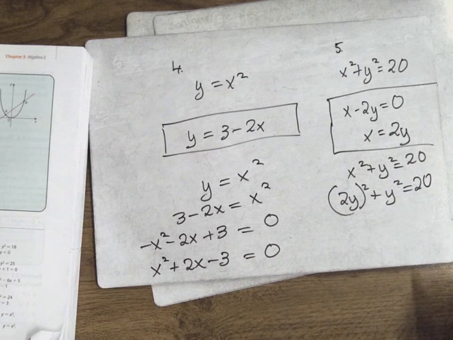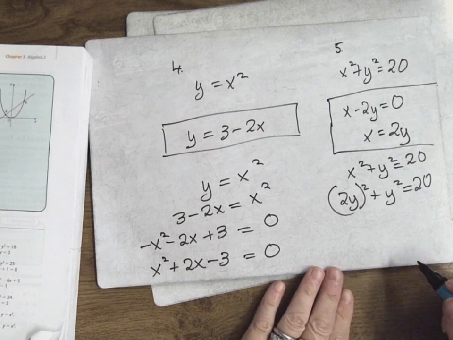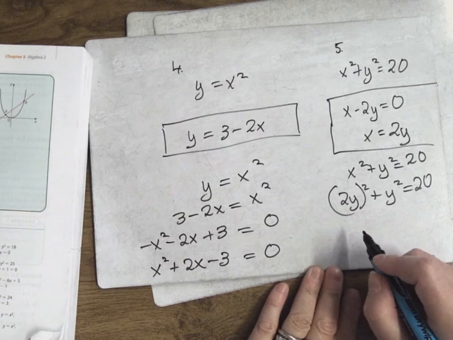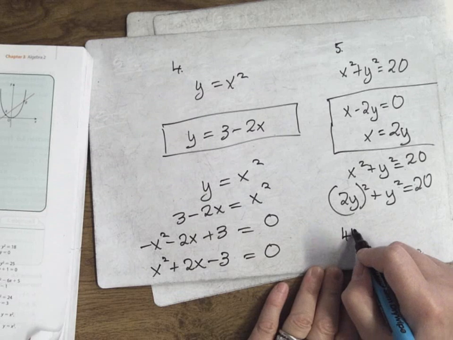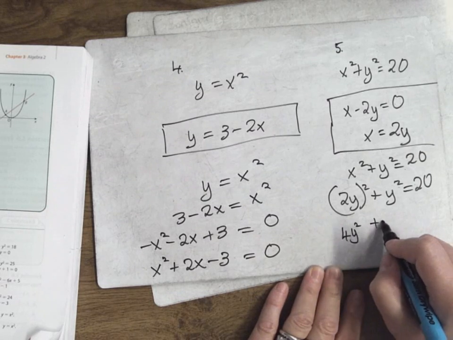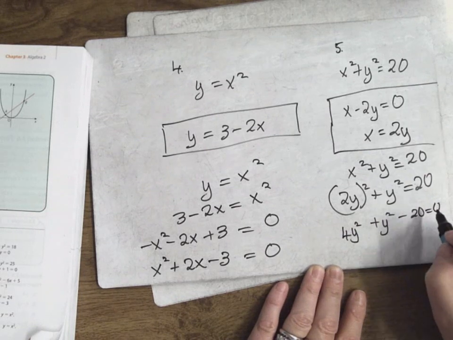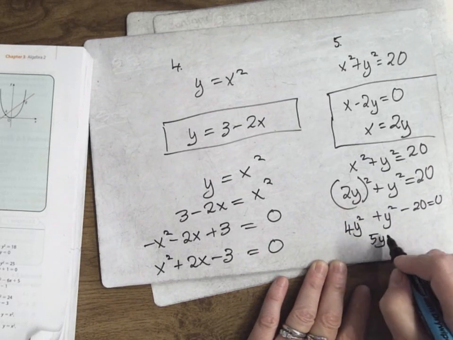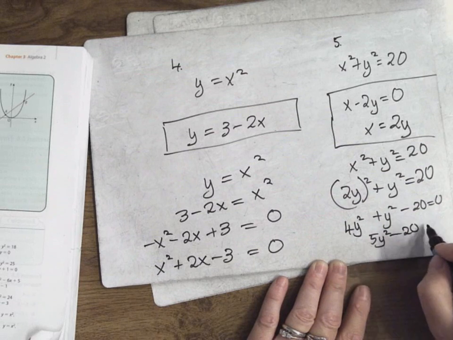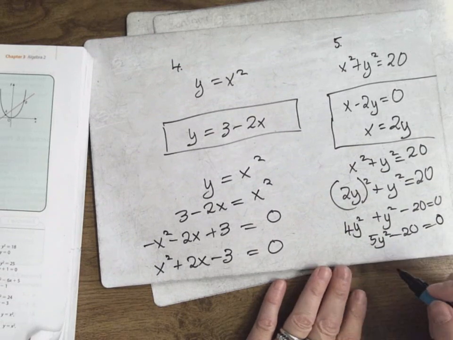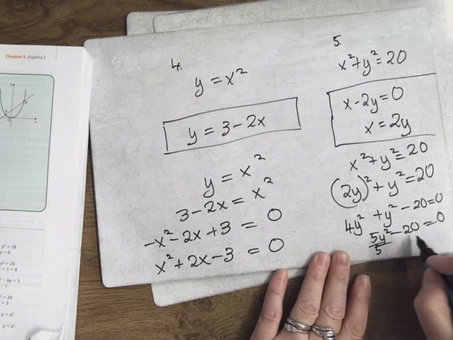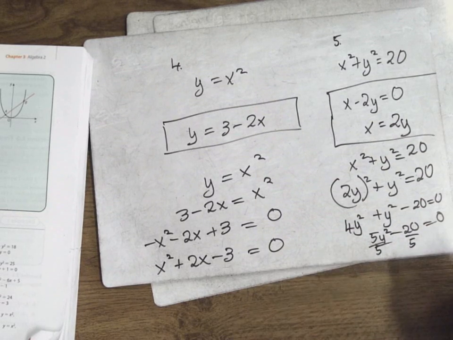Now, what's 2y squared, girls? You have to square the number and square the letter. So what would that be? Square 2, 4y squared, isn't it? Plus y squared minus 20 equals 0. That's 5y squared minus 20 equals 0. Divide everything by 5 and you'll end up with y squared minus 4 equals 0. That's the difference of two squares, so factorize it. Let each bracket equal 0.